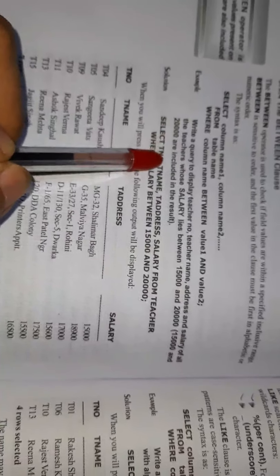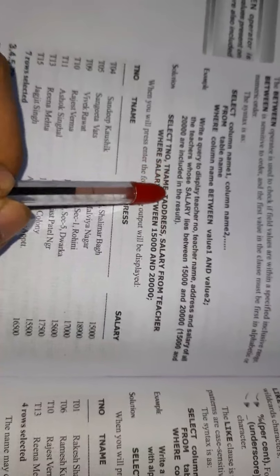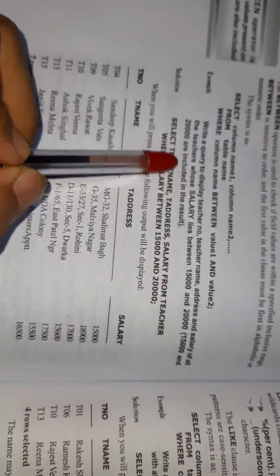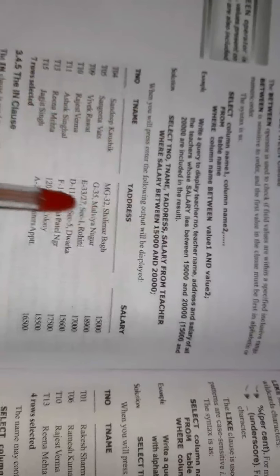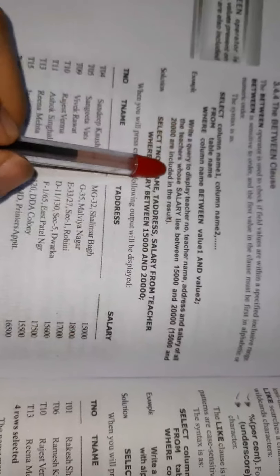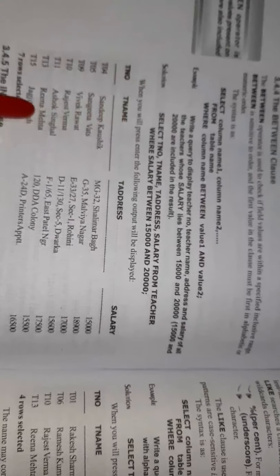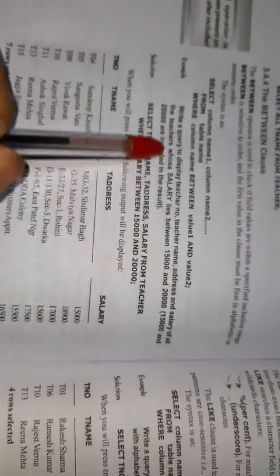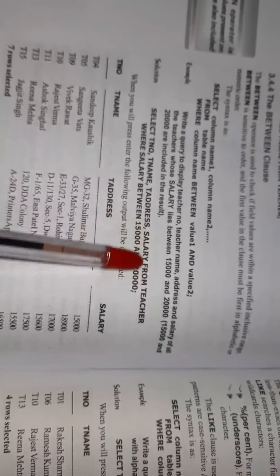So select t number, t name, address. As you can see, the comma separates all the columns, and based on the column names that you write down, the serial order comes up. If you write t name first and t number second, t name will come first and t number second. From teacher, where salary between 15,000 and 20,000.